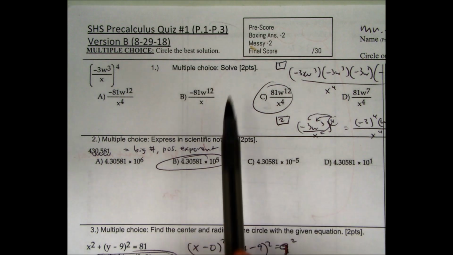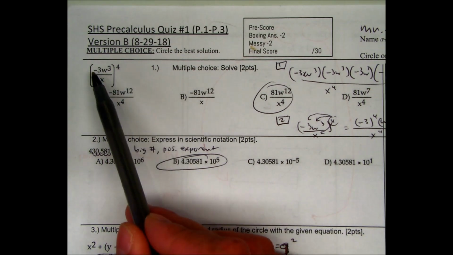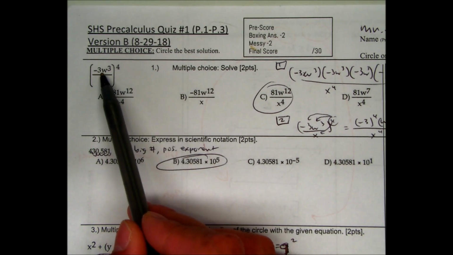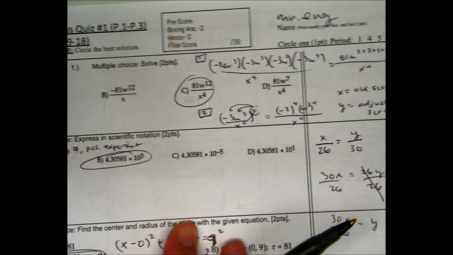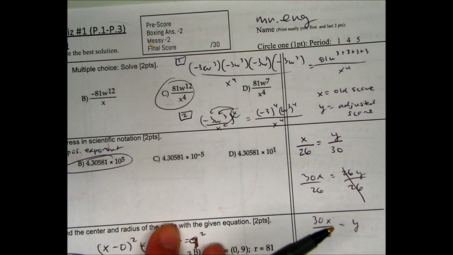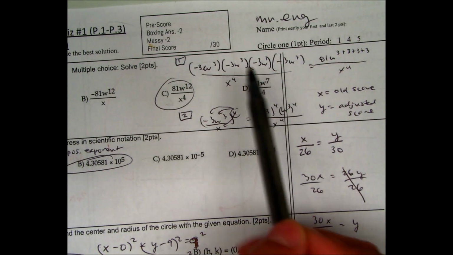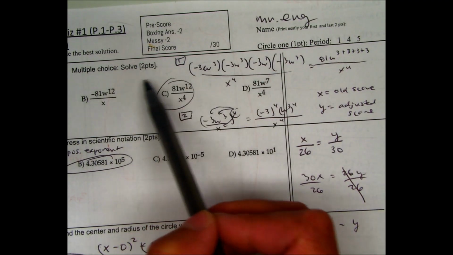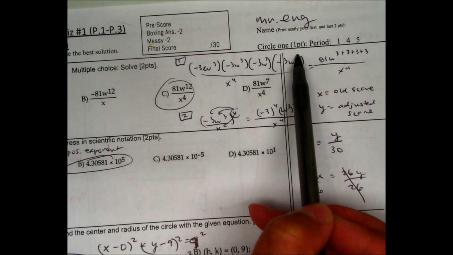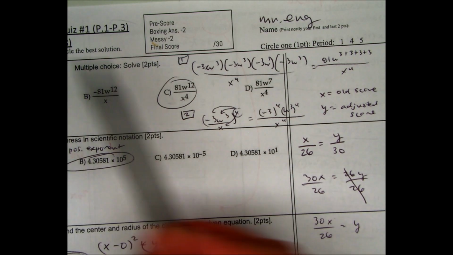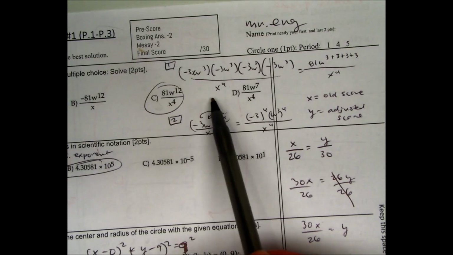circle the best solution. So question number 1 has, in parentheses, negative 3w to the third over x to the fourth power. A couple ways you can do this problem. One way you can do the problem is you write out the numerator 4 times, and then you have the denominator 4 times. That's x to the fourth.